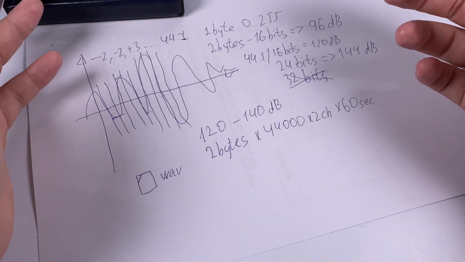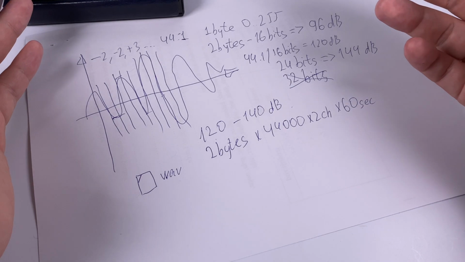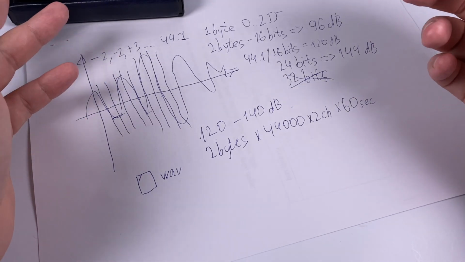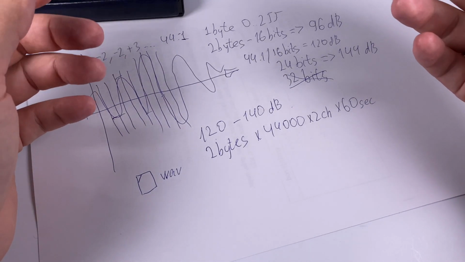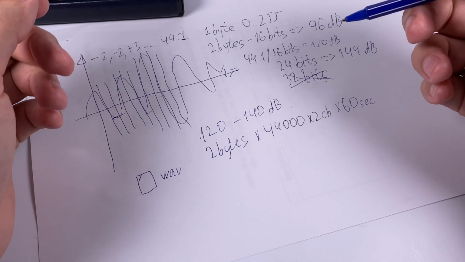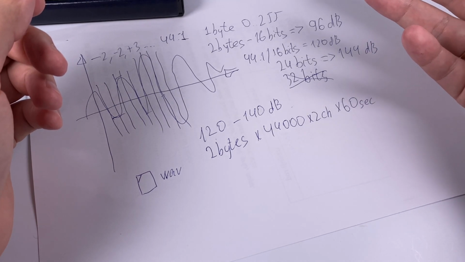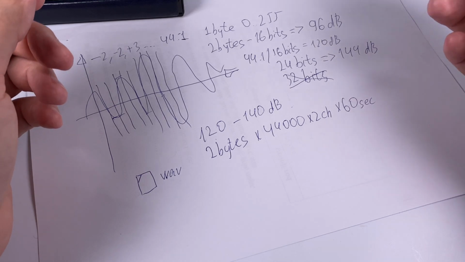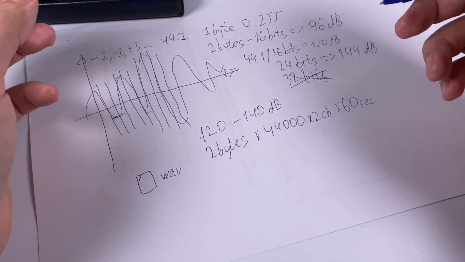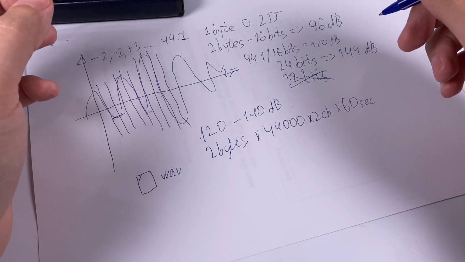But of course there is well recorded music where there can be a totally audible difference because of compression, and that's why we have FLAC. There are other popular lossless codecs, APE and others, codecs that preserve the signal as it is.